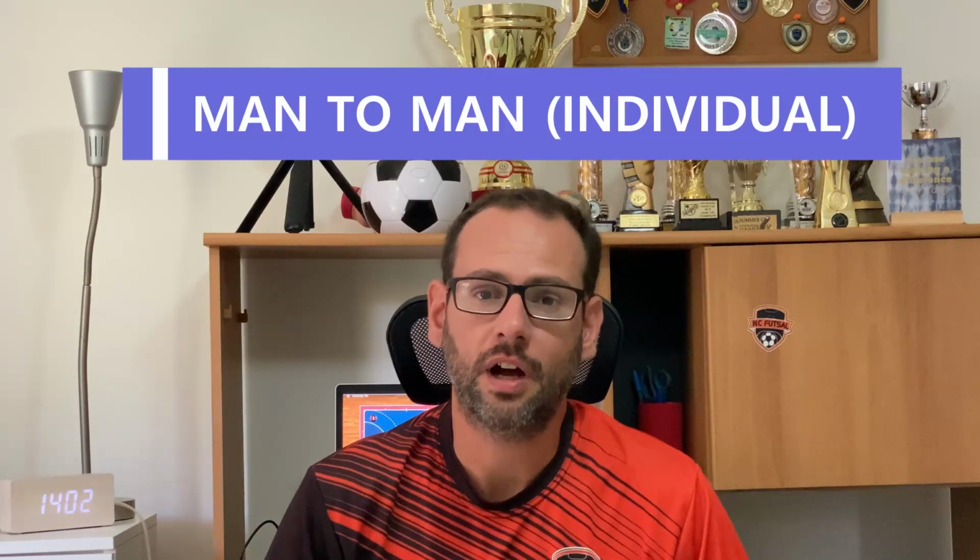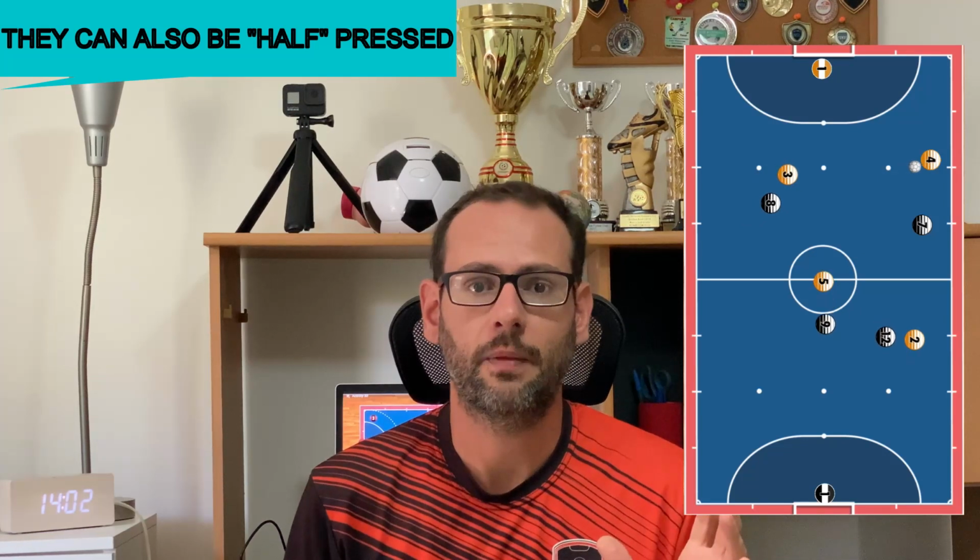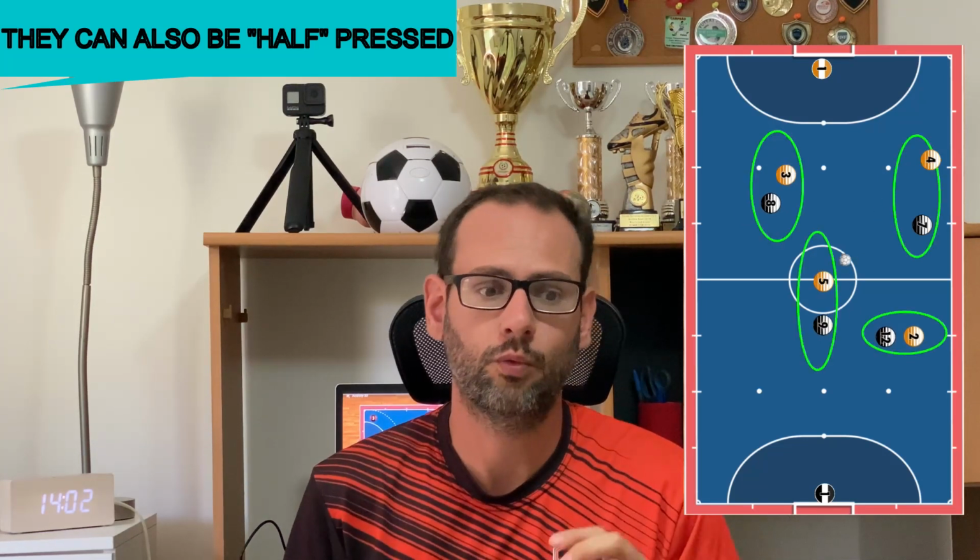So let's just start with the man-to-man style, or the individual. Every player, including the ball carrier and every option that he may have, will be pressed individually. So one attacking player and one defending player, pretty much in all different parts of the court, being in 1v1 situations with and without the ball.